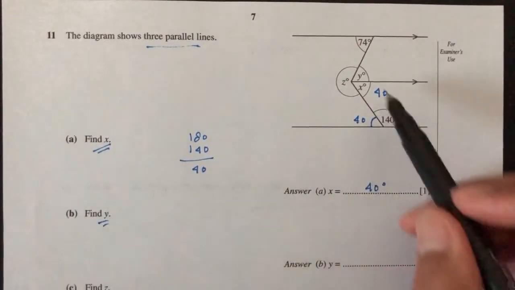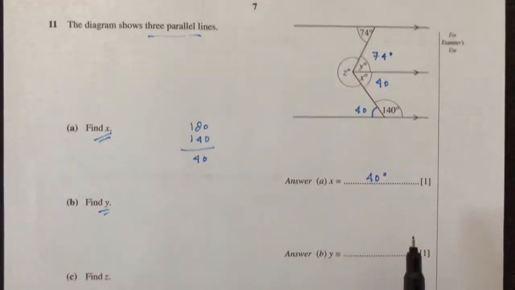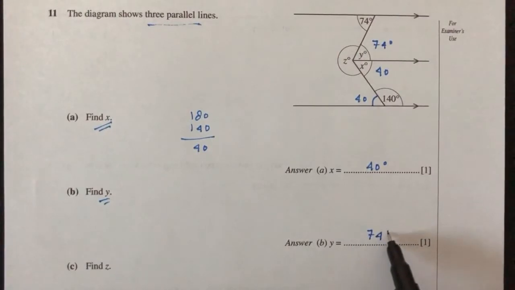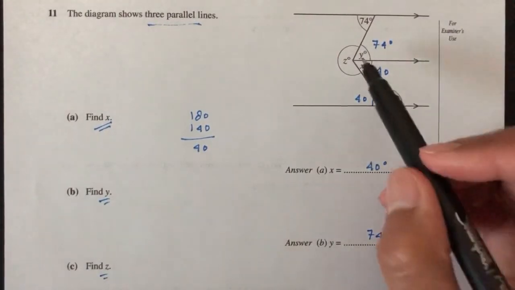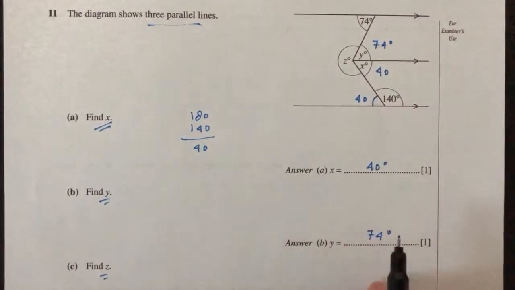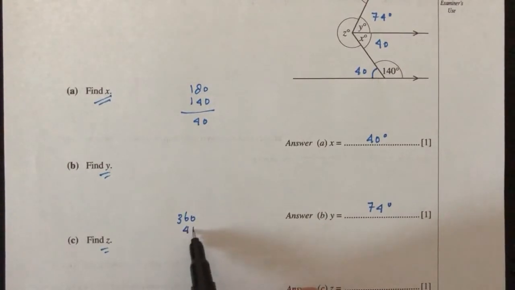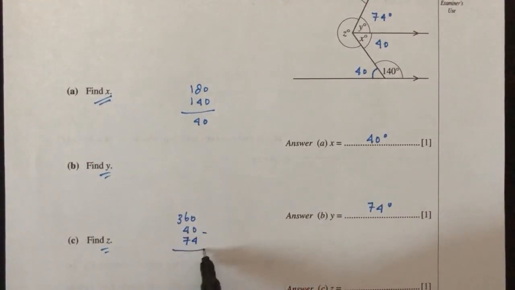Find the value of y. Y is equal to this. That will be 74. And find the value of z. As you can see, this one is a full circle. Full circle is 360. So z will be 360 minus 40 minus 74.